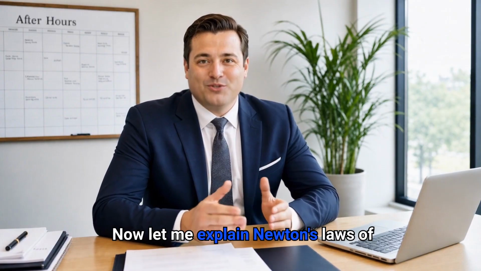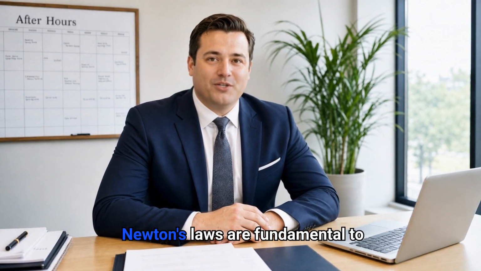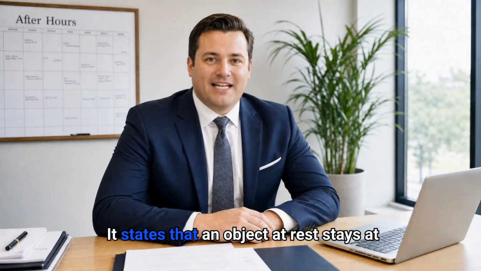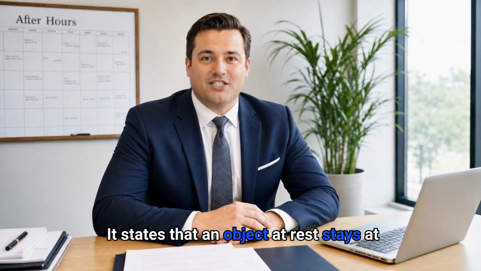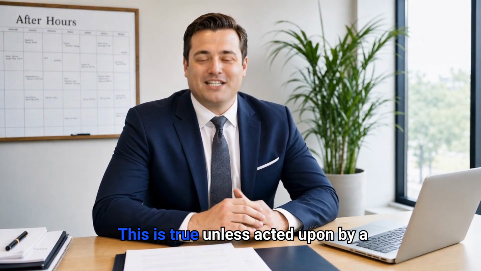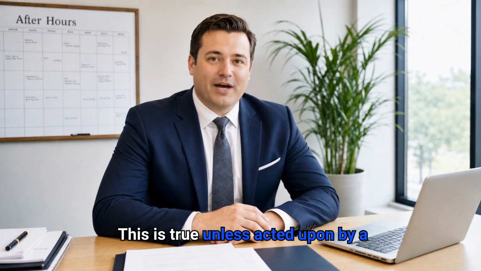Now let me explain Newton's laws of motion. Newton's laws are fundamental to mechanics. The first law is the law of inertia. It states that an object at rest stays at rest. An object in motion stays in motion. This is true unless acted upon by a force.